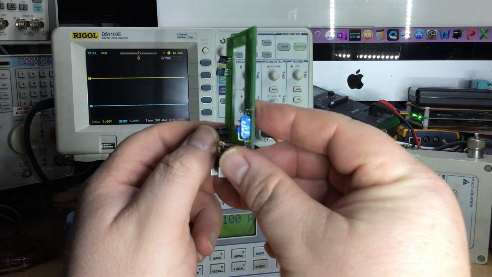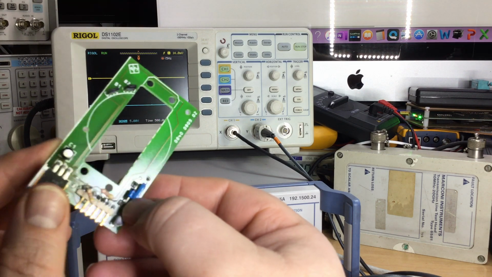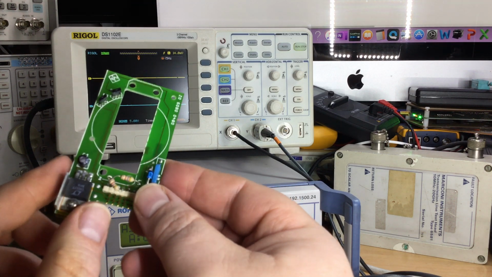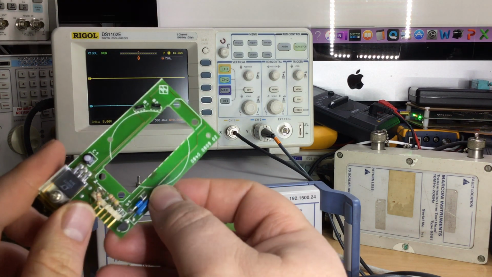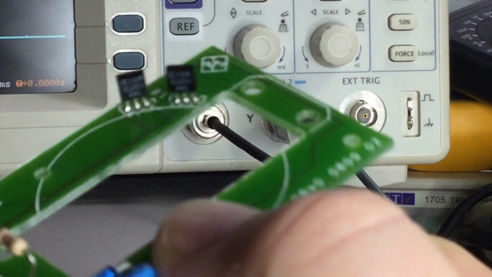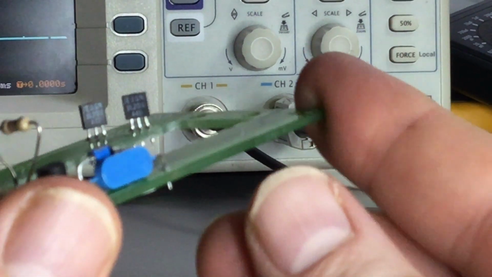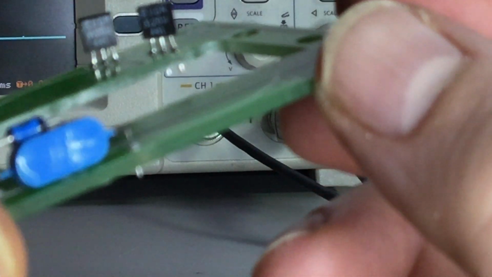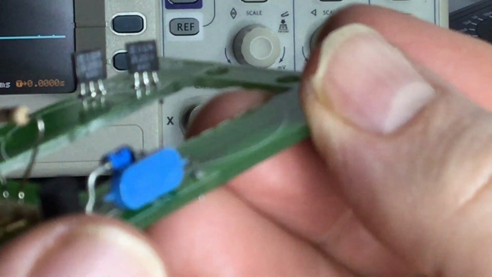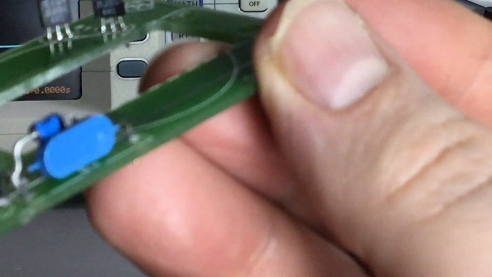And as for this, we've got the nice little Hall effect transistors, Hall effect devices, but there's a couple little through holes as well on this PCB. Not sure if you can see those, if they'll focus or not. Well, it might do.